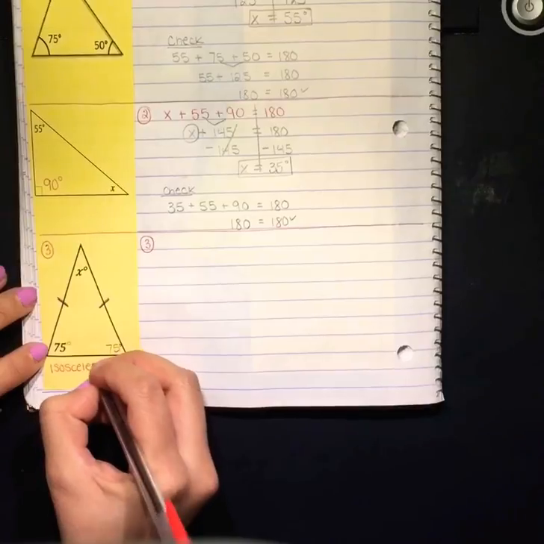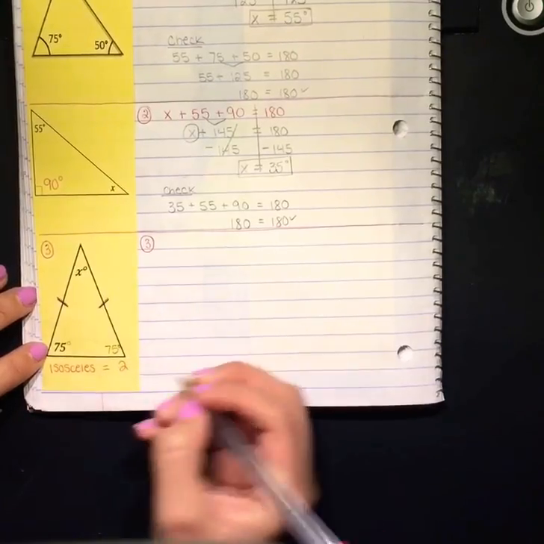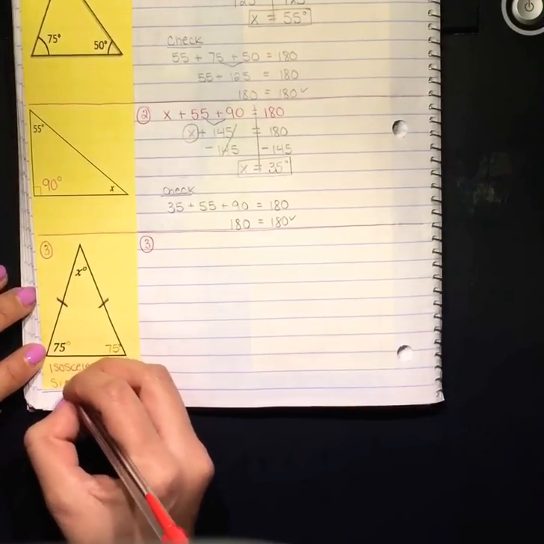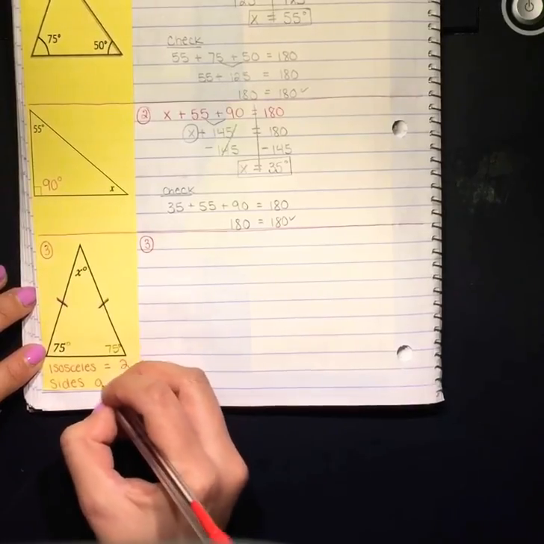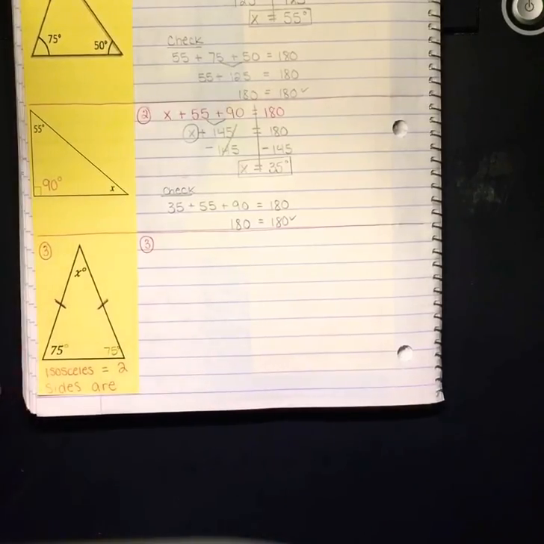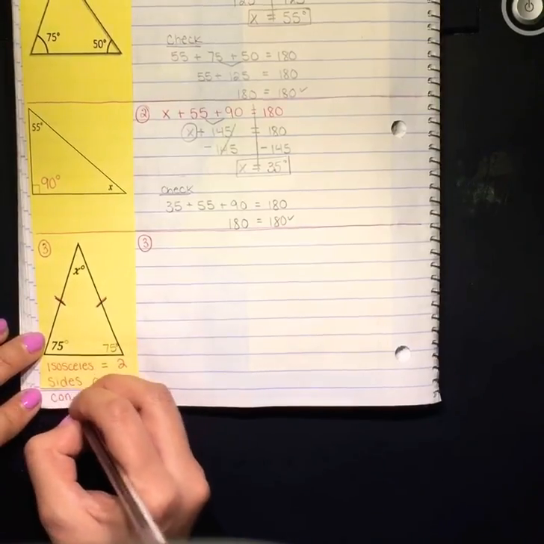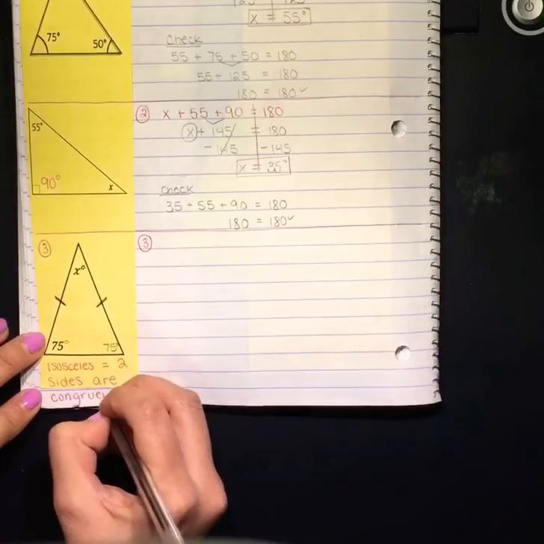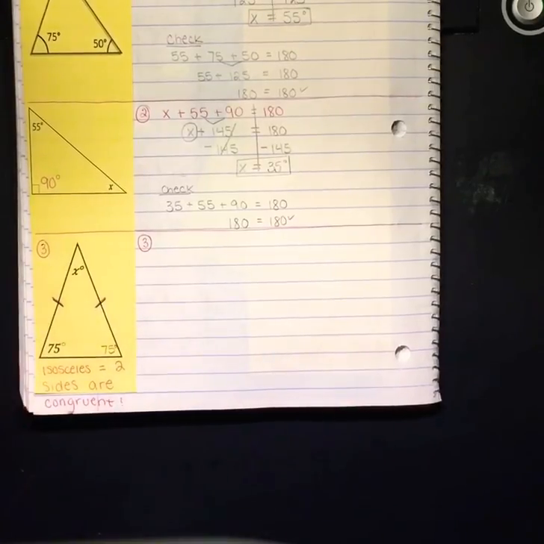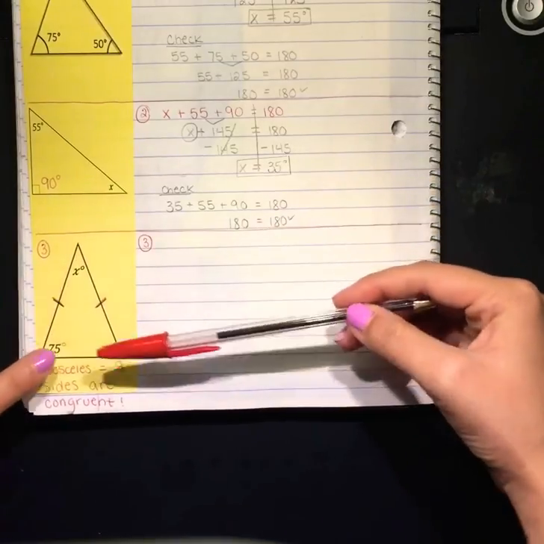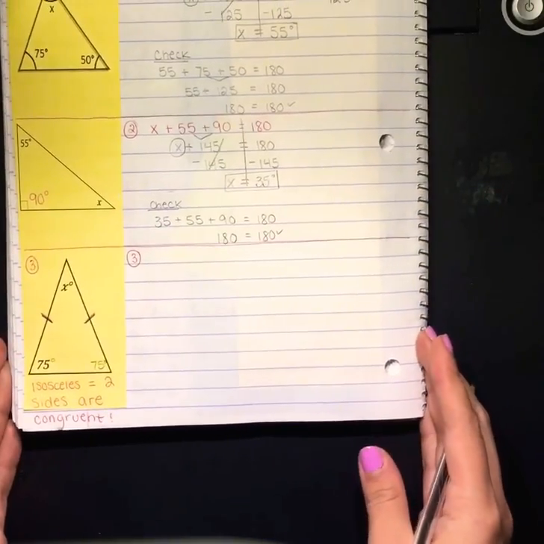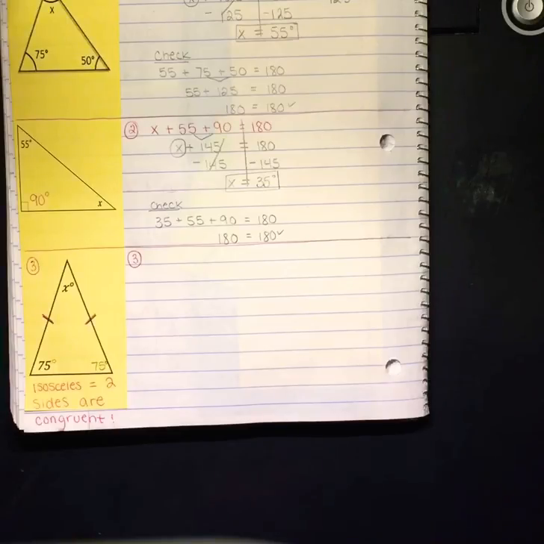So right at the bottom, I want you to write this definition. Isosceles means two sides are, what? The same, or equal. What's that fancy word that we learned yesterday that means equal? Congruent. Very good. So isosceles means two sides are congruent. That's this triangle. Two sides are the same. Base angles are the same. Very good.